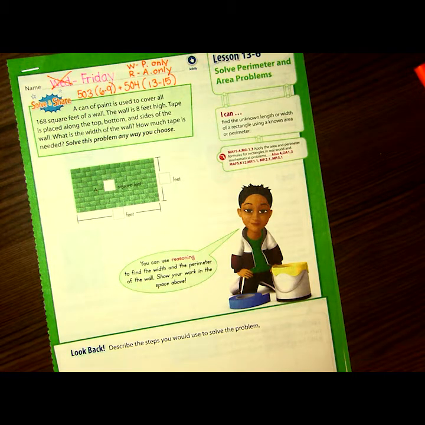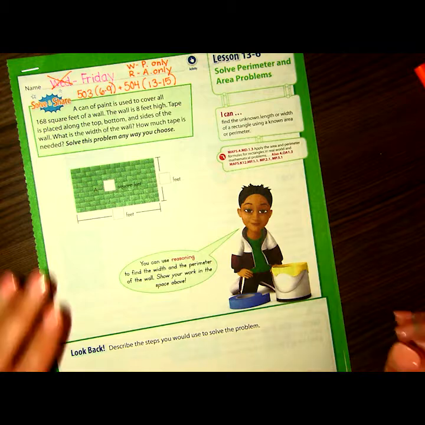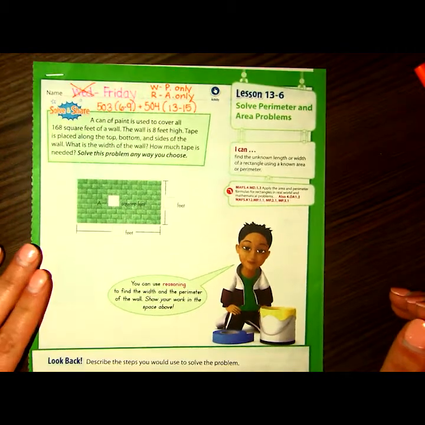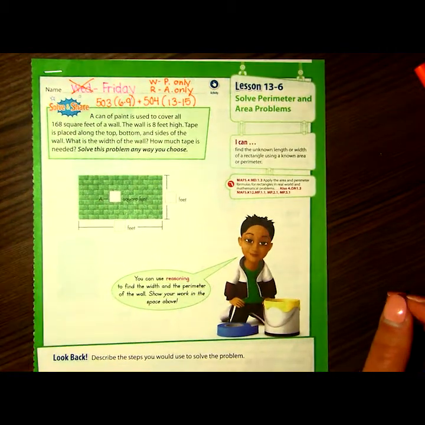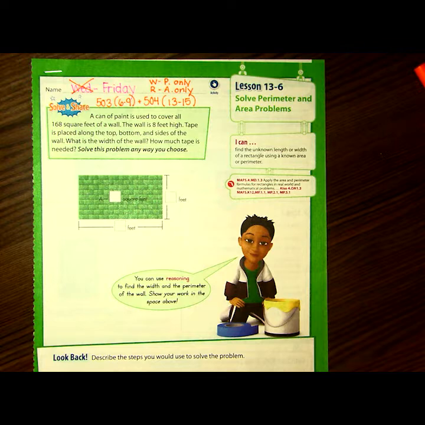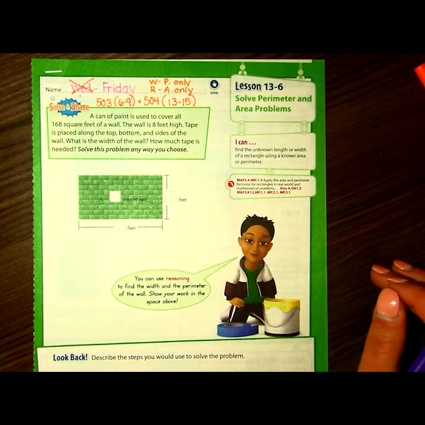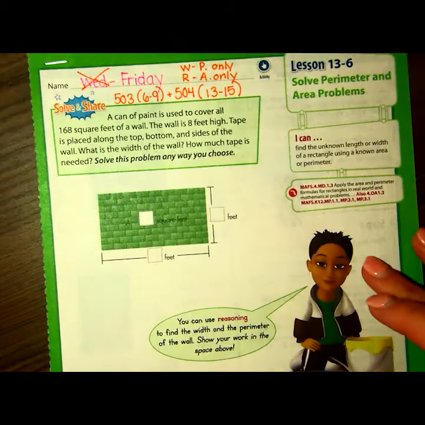Okay, today we are taking a look at area and perimeter problems. We are on lesson 13.6 in your book, so we are on page 501. You need to make sure that you have something to write with because you are responsible for following along and working these problems out right along with me.